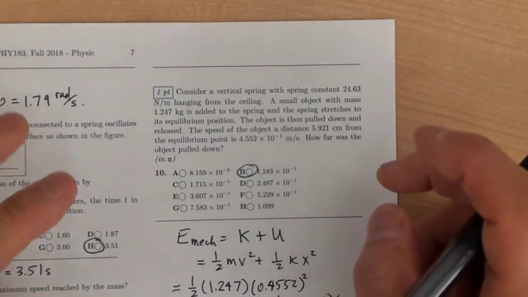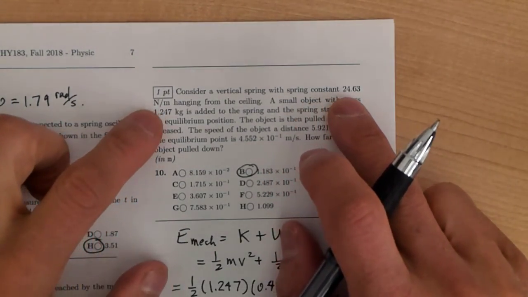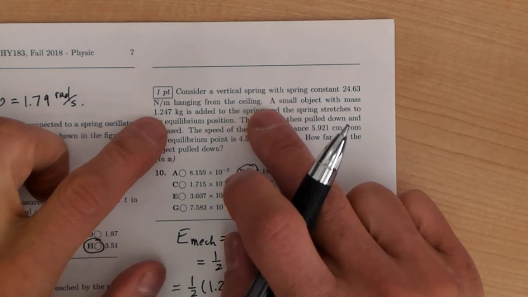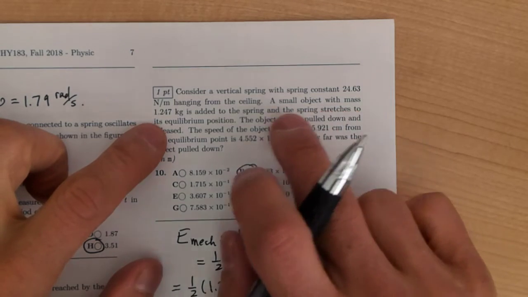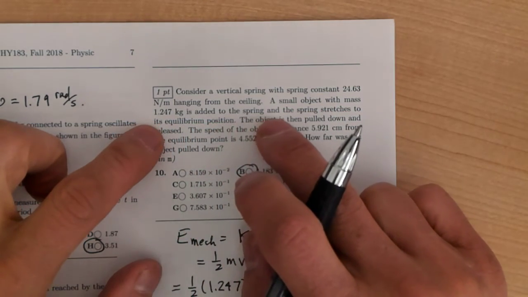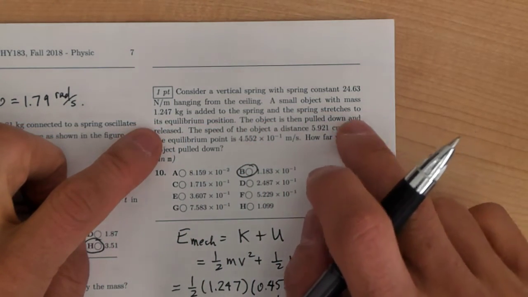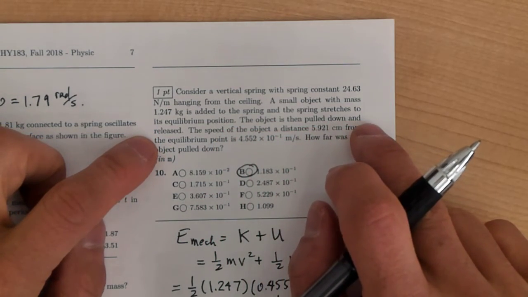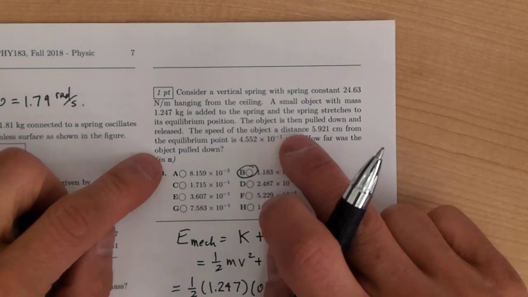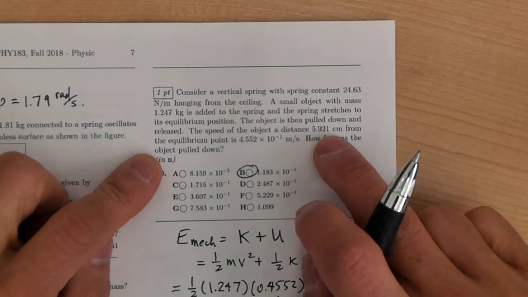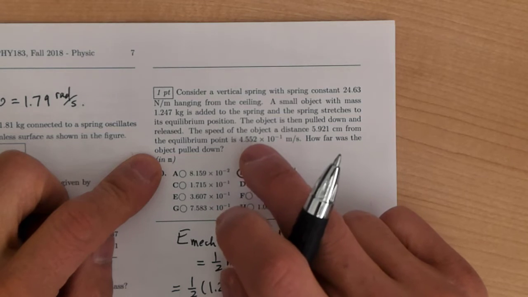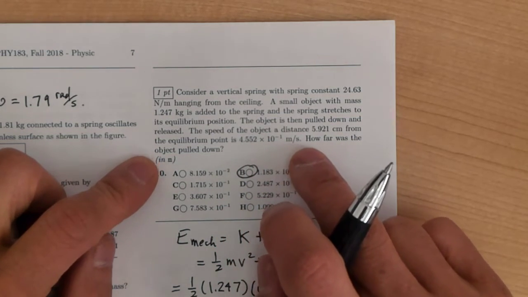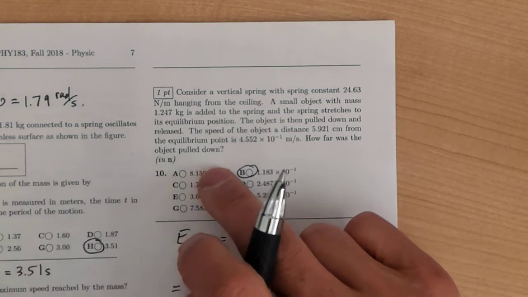Next question. Consider a vertical spring with spring constant 24.63 newtons per meter hanging from the ceiling. A small object with mass 1.247 kilograms is added to the spring, and the spring stretches to its equilibrium point. The object is then pulled down and released. The speed of the object at a distance 5.921 centimeters from the equilibrium point is 4.552 times 10 to the negative 1 meters per second. How far was the object pulled down?